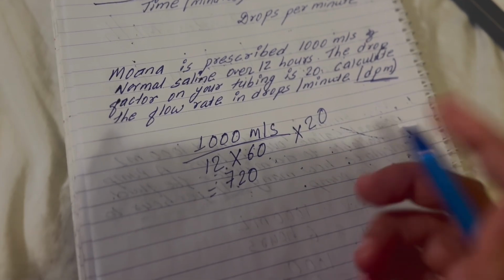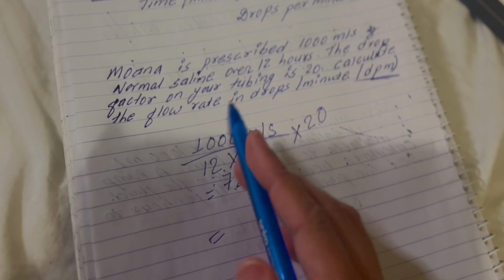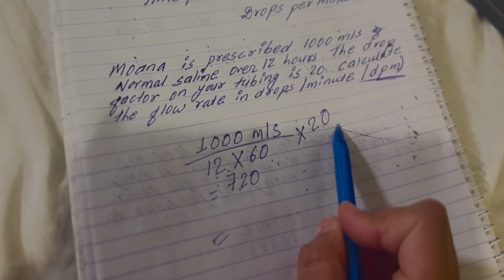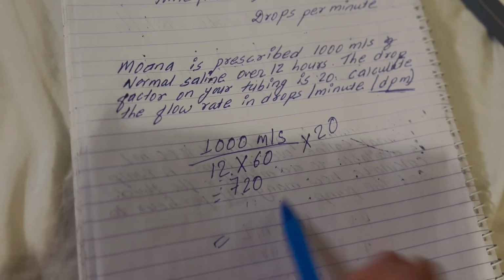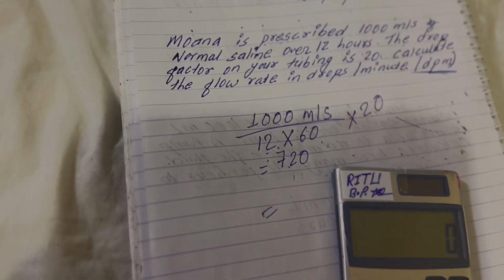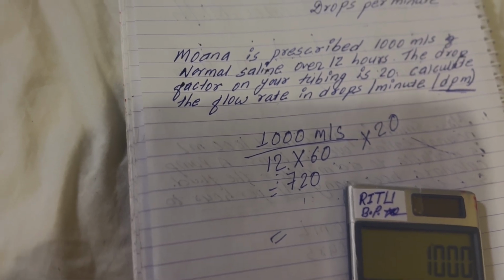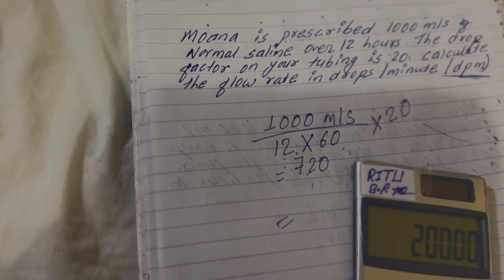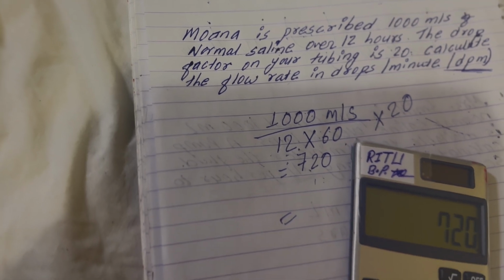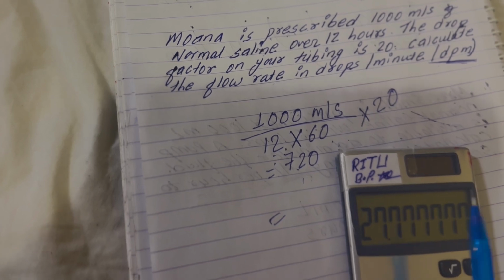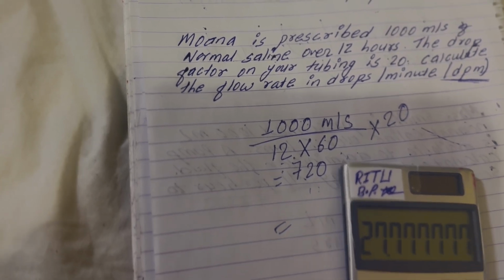Now we need to calculate 1000 times 20, divided by 720. Let's see on the calculator. If you are good at mental math, just do it in your mind. I'm bad, so I'm using my calculator. It is 27.777.